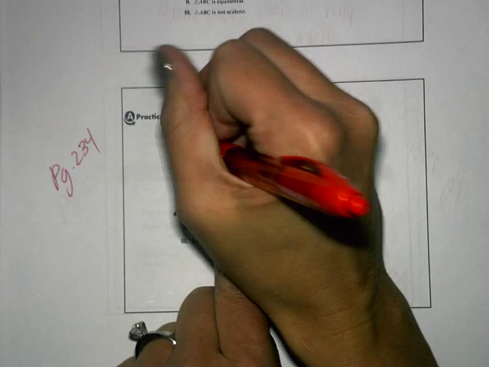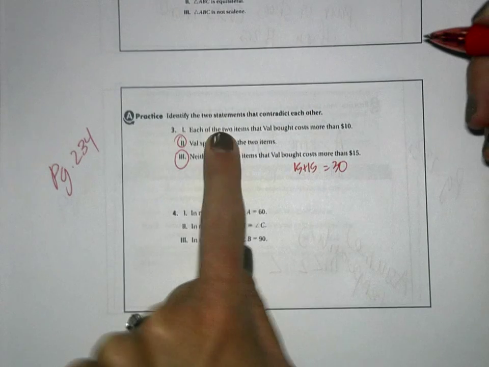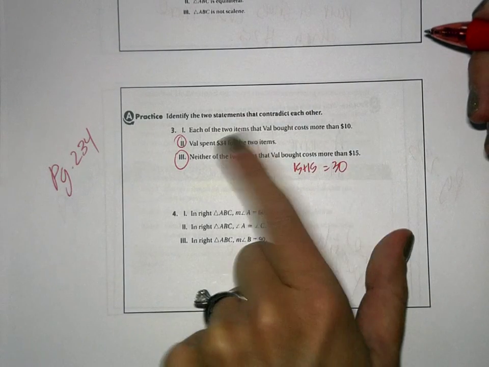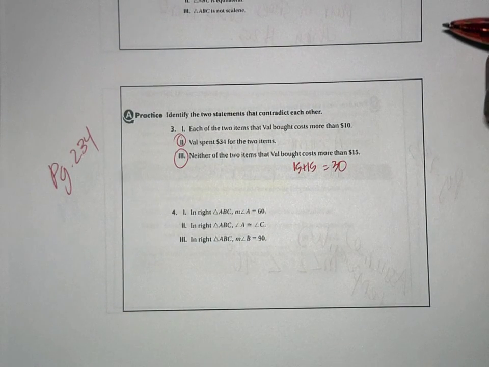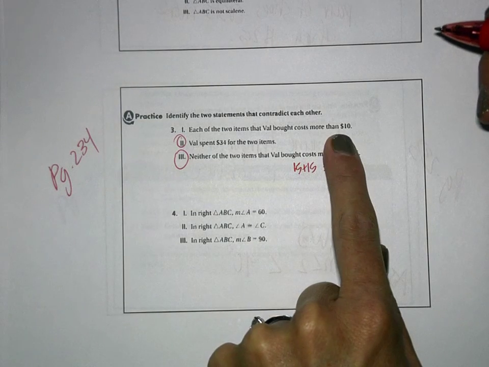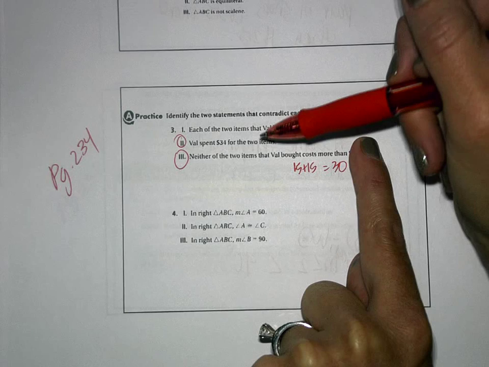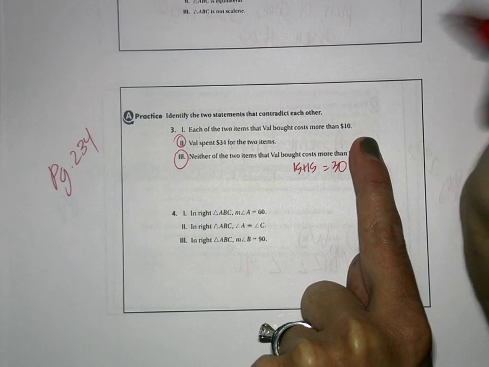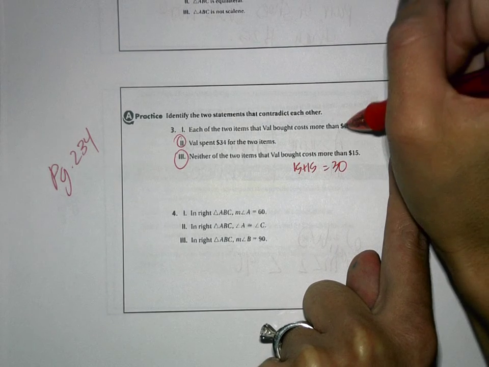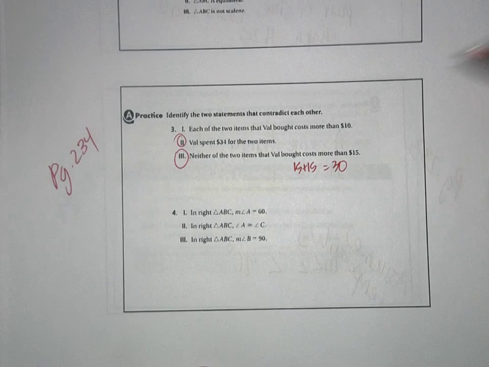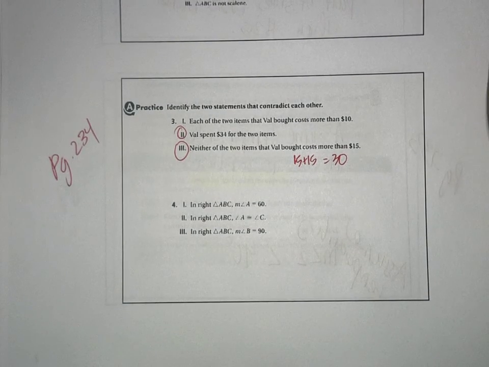Okay, so the correct answers were 2 and 3. Because it says more than 10, but more than 10 could have made them where it's $34, right? More than 10 could have been 18 and 18 or 20 and 20. We don't really know. So that one wasn't quite enough information. All right. Look at number 4.